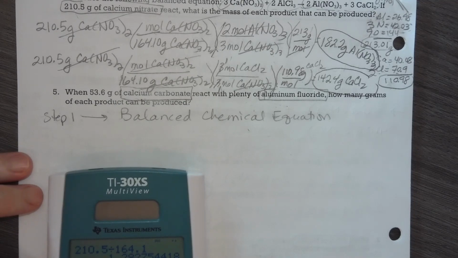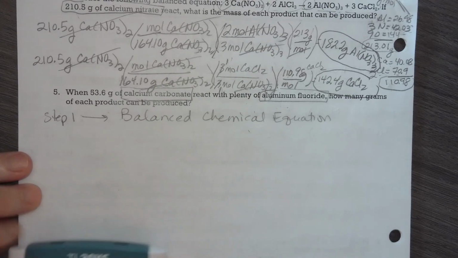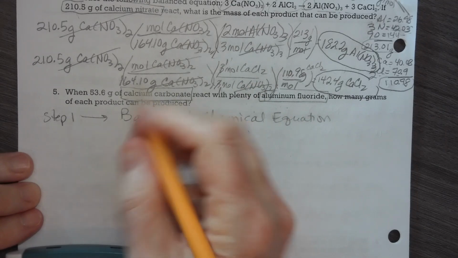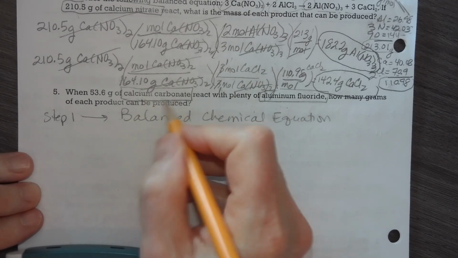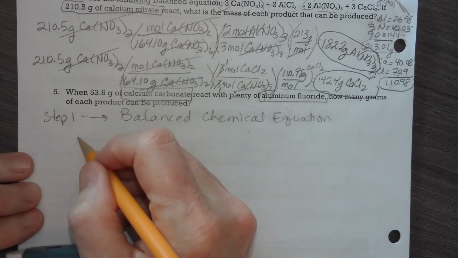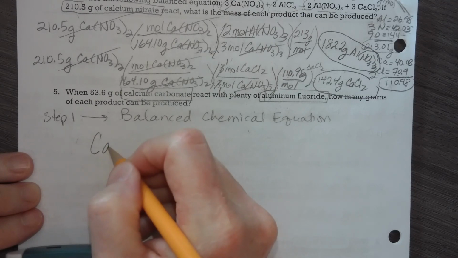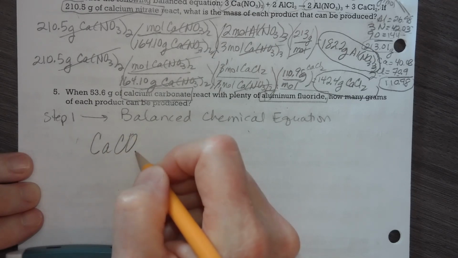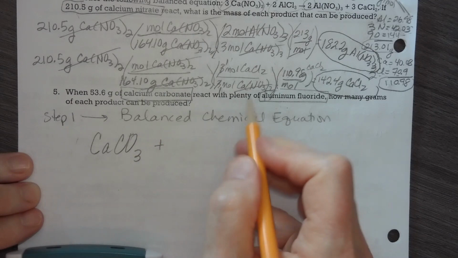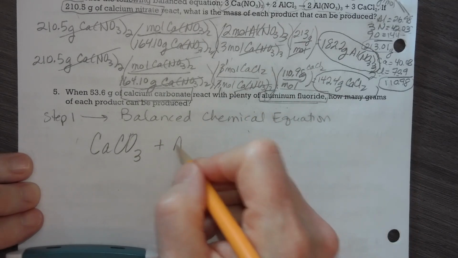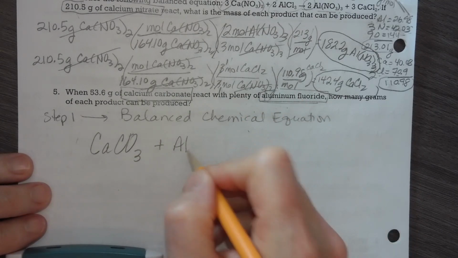So first we have to write our balanced chemical equation. Calcium we know is 2 plus, carbonate is 2 minus, and you may need to check your reference sheet. So we're going to say calcium carbonate reacts with aluminum fluoride. Aluminum, remember, is 3 plus.